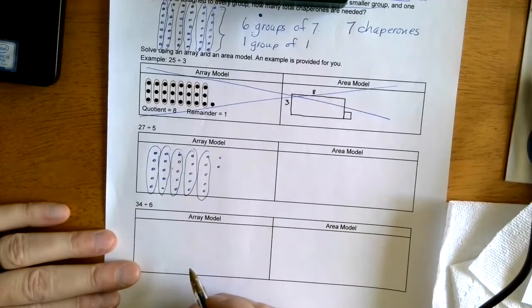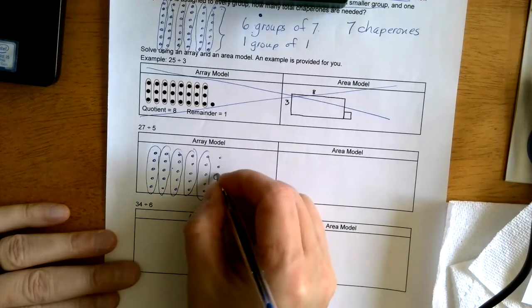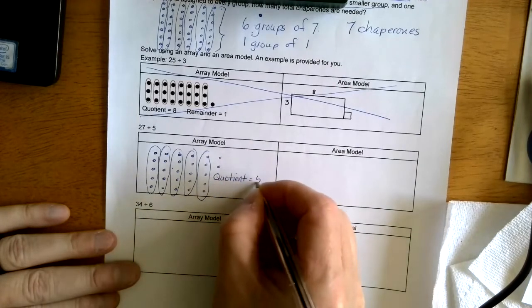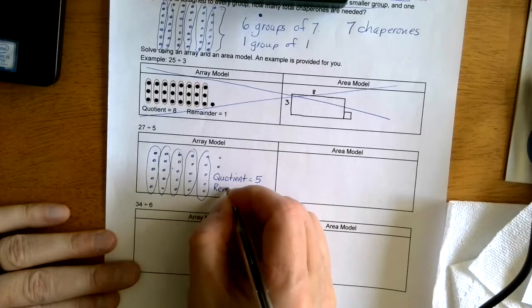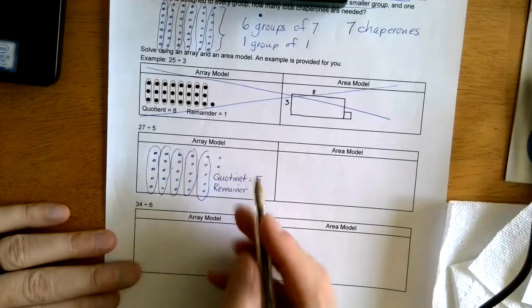Okay. So how many groups of 5 do I have? 1, 2, 3, 4, 5. So my quotient would equal 5. And my remainder is the ones outside of the groups. So I have 2.